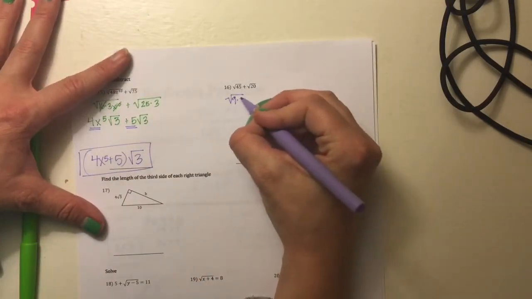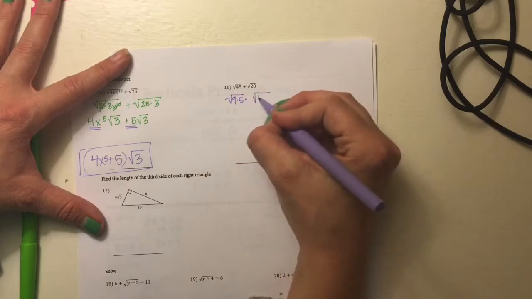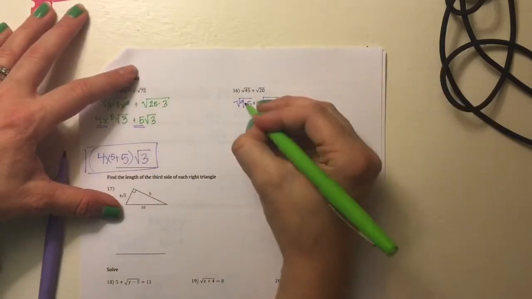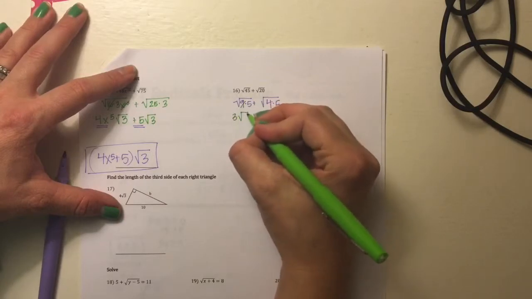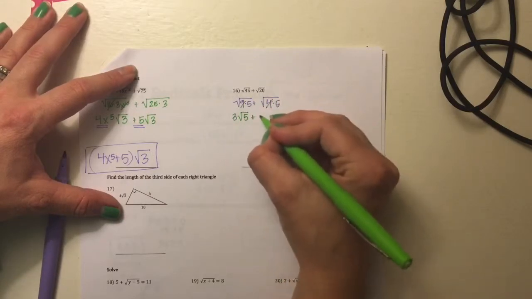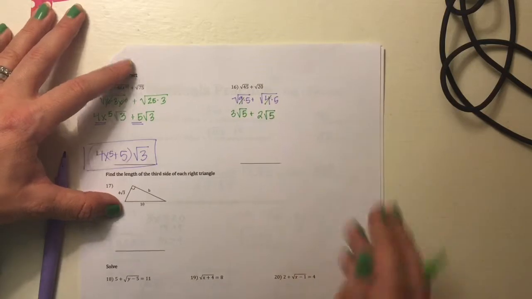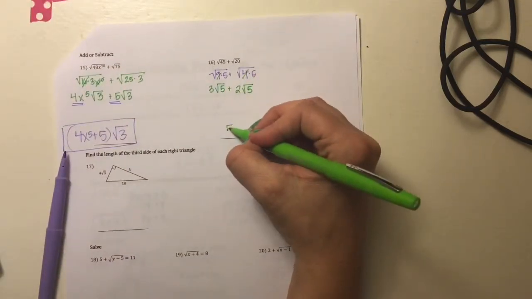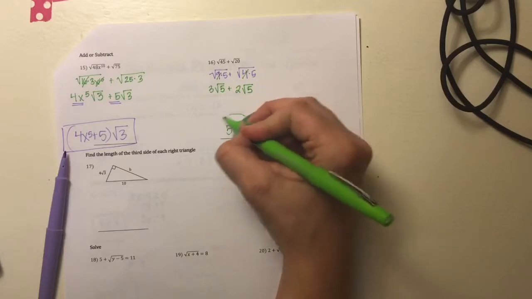Okay, let's look at the next one. It's the square root of 9 times 5 plus the square root of 4 times 5. So 9 becomes 3 square root of 5, and 4 becomes 2 square root of 5. So 3 square root of 5 plus 2 square roots of 5 is 5 square roots of 5.